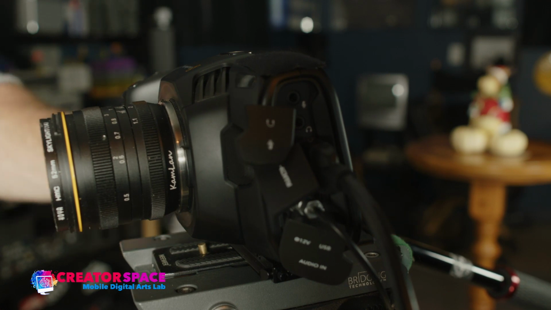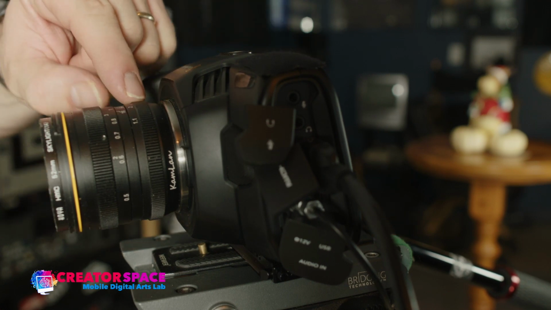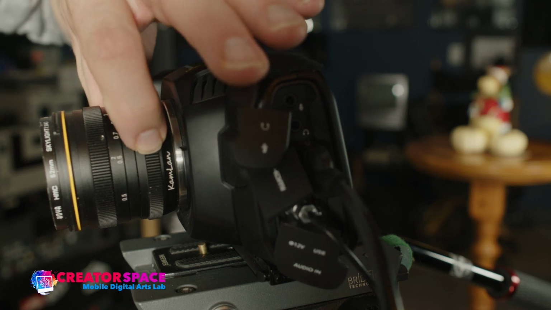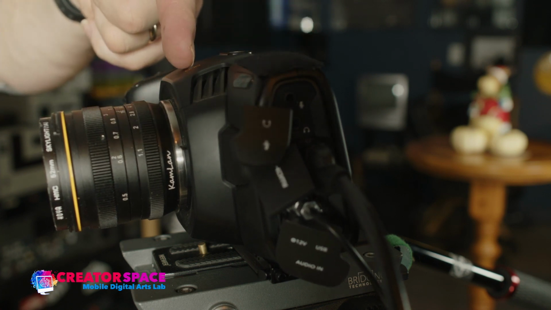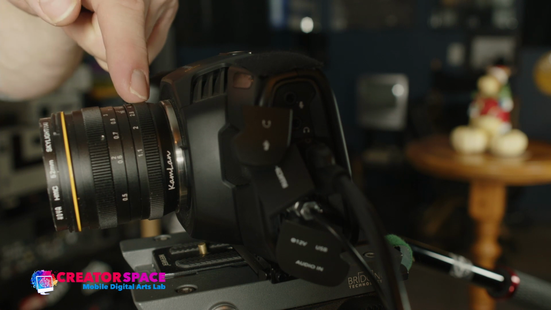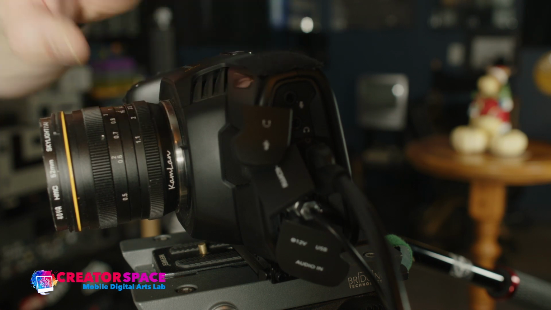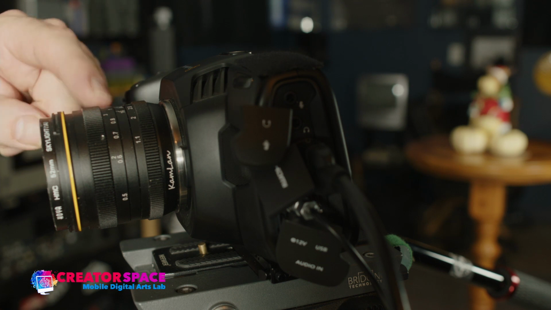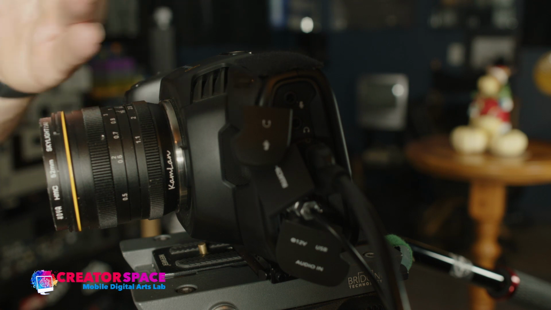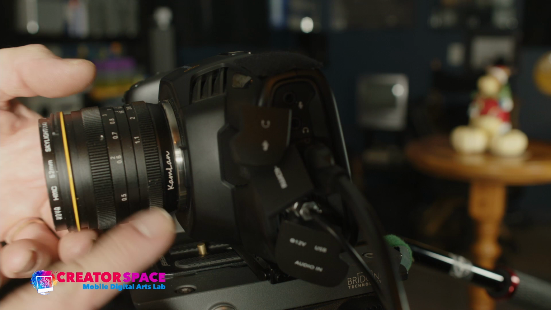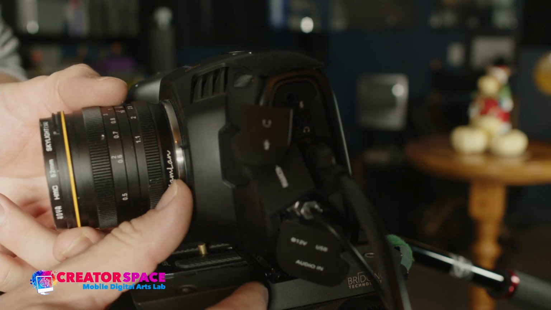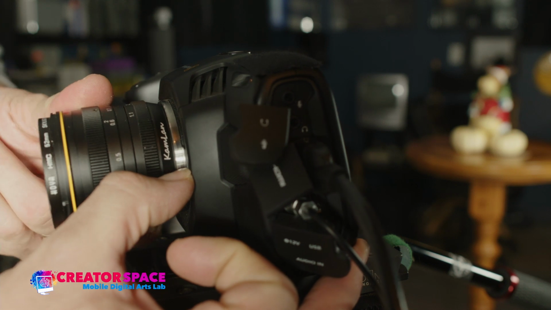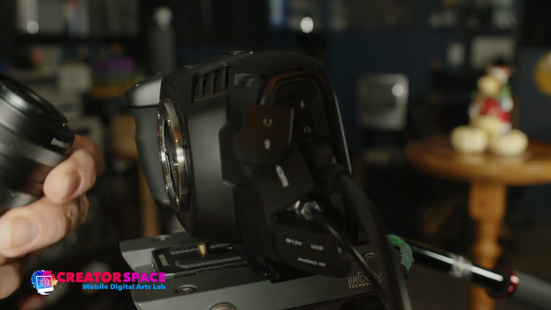So essentially, right here we have our f-stops, and you can see it's 1, 2, and it's all just numbered. The first ring that's closest to the camera is going to be all your f-stops and your aperture. The next ring is going to be all your measurements in terms of the distance of what's in focus. And then to remove these prime lenses, these manual cine lenses, you push this button and you spin counterclockwise and it comes off.